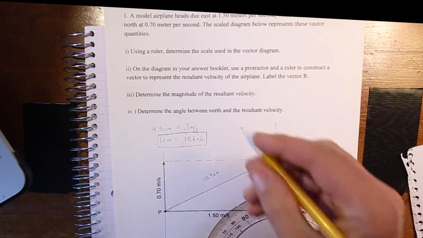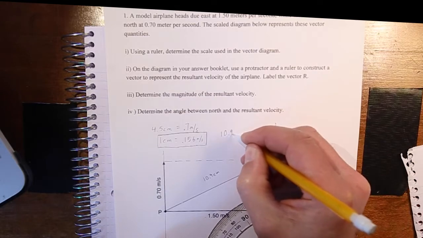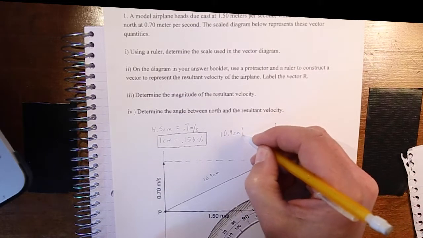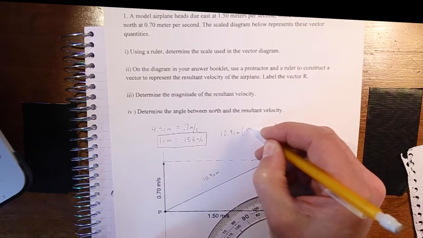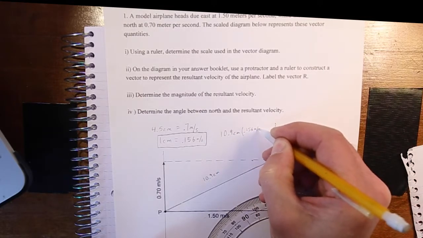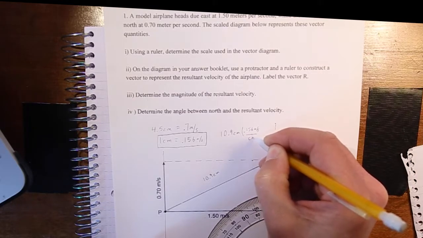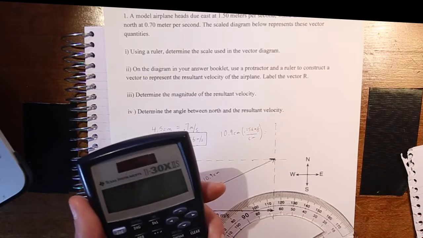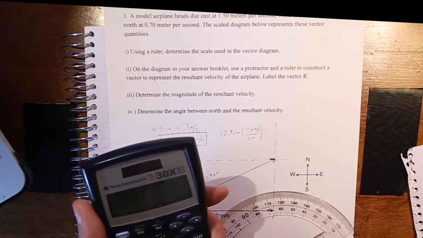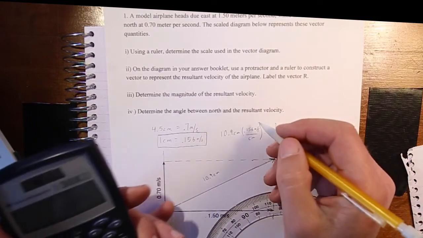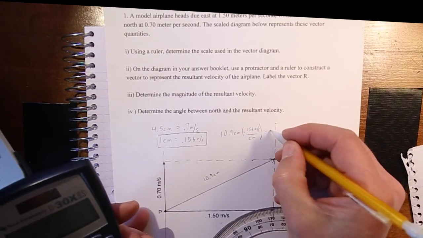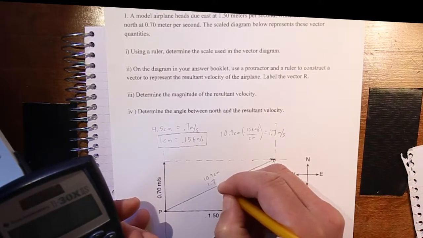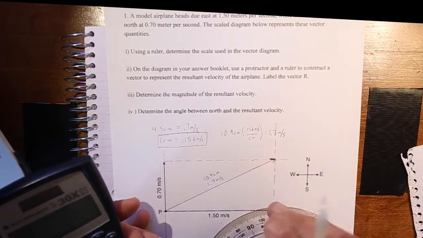If we multiply 10.9 centimeters times our scale of 0.156 meters per second per centimeter, then we get 10.9 times 0.156, which gives us 1.7. So this is 1.7 meters per second.